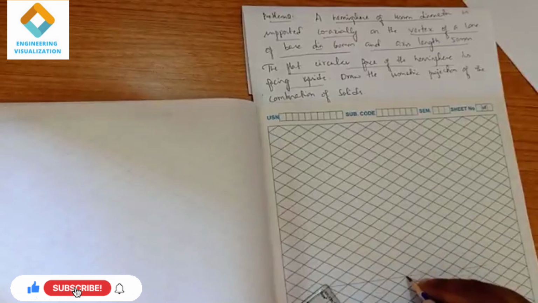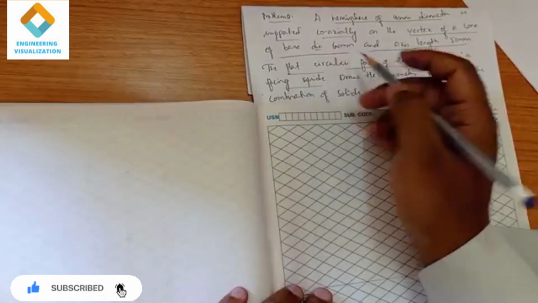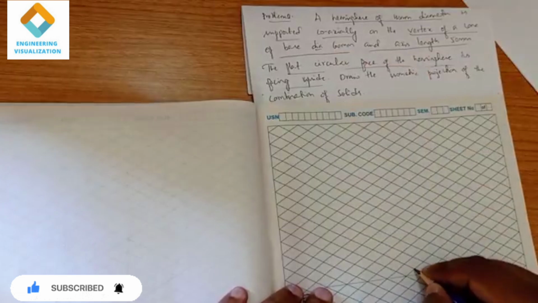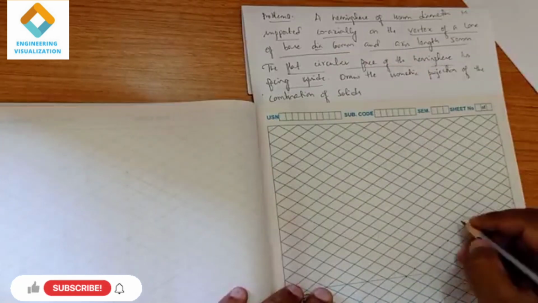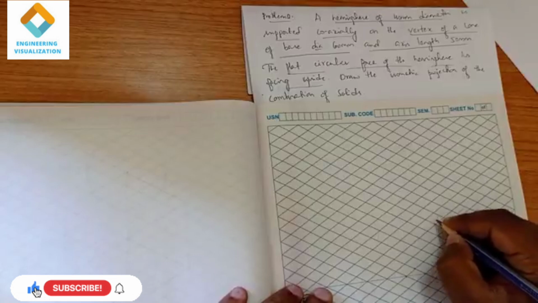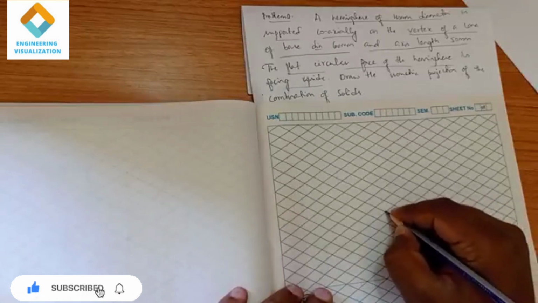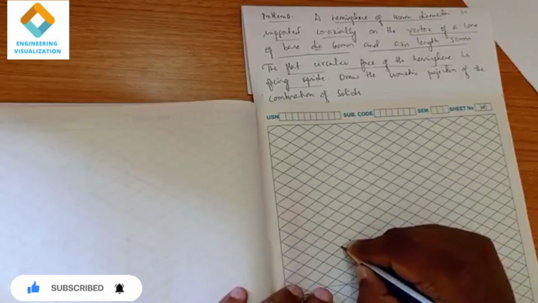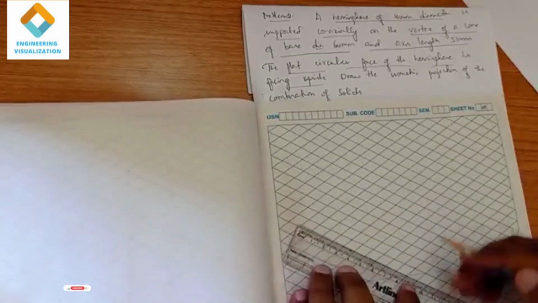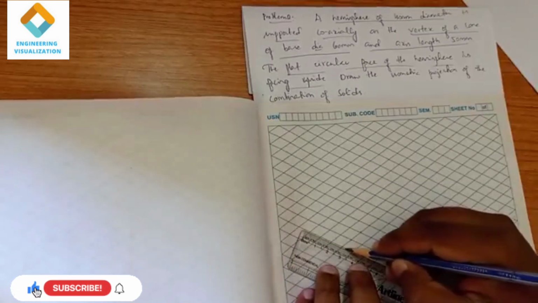Okay, reference line. Here you can see that base diameter 60 means we have to do 6 boxes here. 1 2 3 4 5 6. Again here 1 2 3 4 5 6. So we have to construct the 6 boxes on either side.